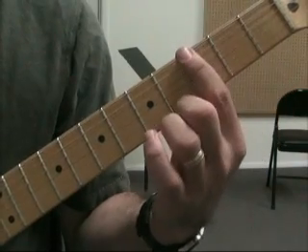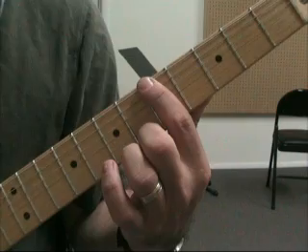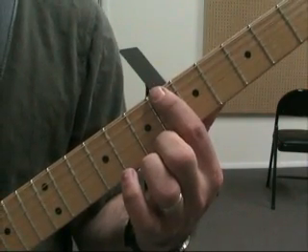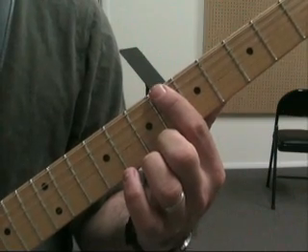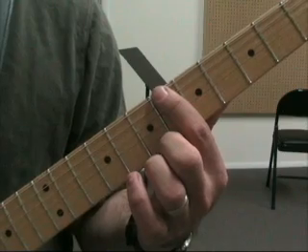F, a whole step up, would be G. A whole step up would be A. Now we're on the third note going to the fourth, which would be a half step, which would be B flat. Now, this could also be considered A sharp.